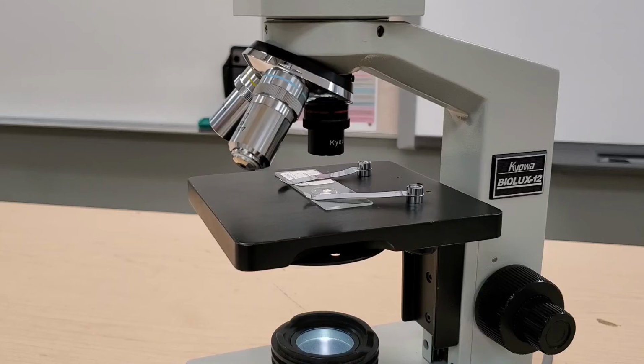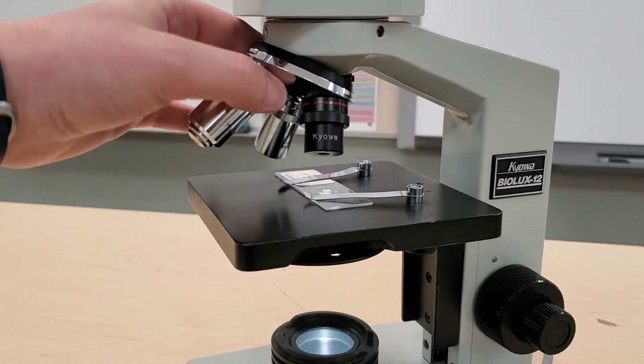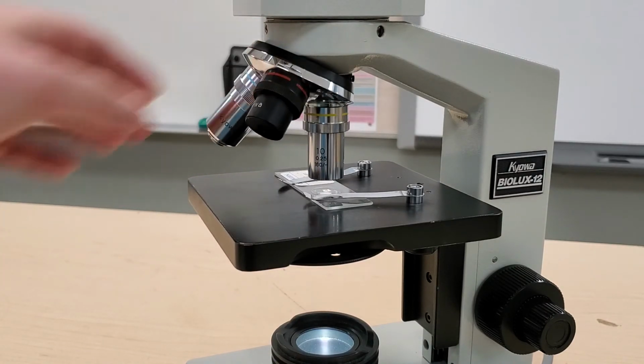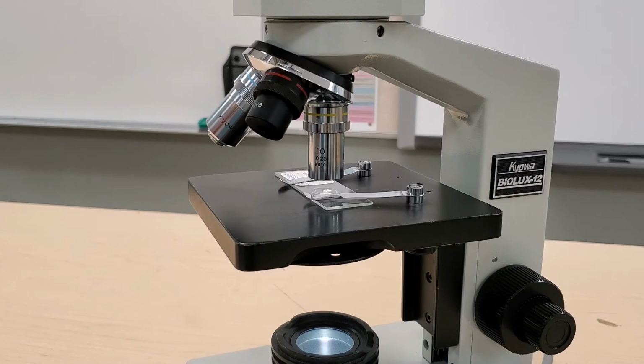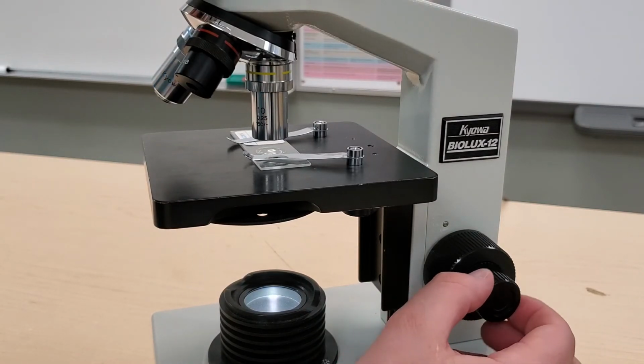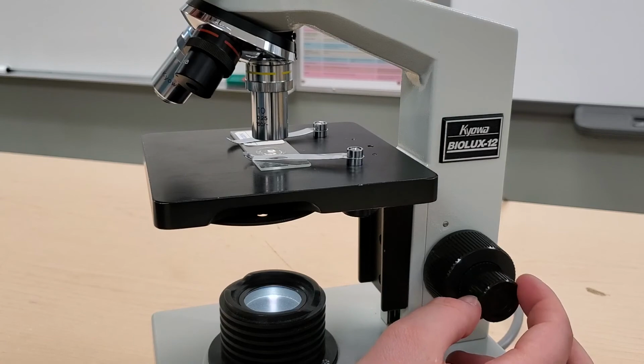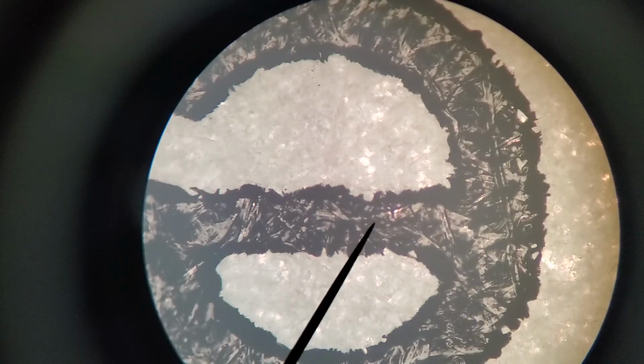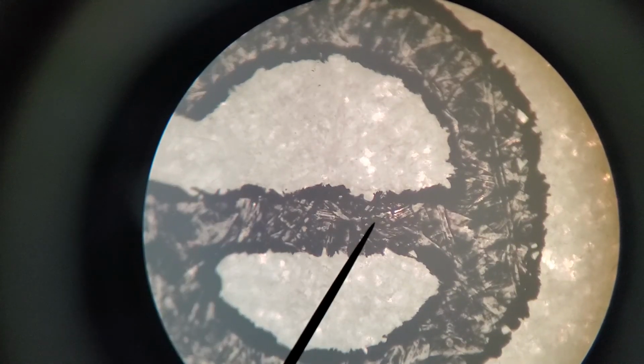When you have the object in focus on low power, you can turn the revolving nose piece to select the medium power or the 10x objective lens. If the sample is no longer in focus, only use the fine focus knob, which is the smaller one. Only use the fine focus knob to bring the sample in focus. It raises and lowers the stage more slowly, and it gives you more precision in your movement.